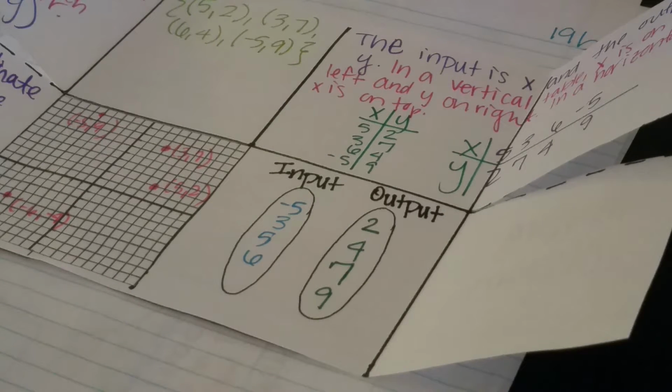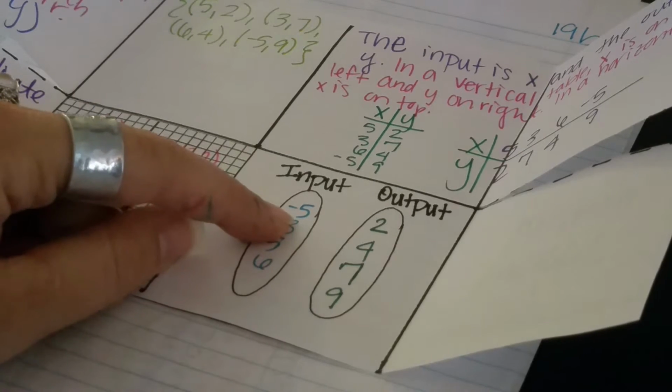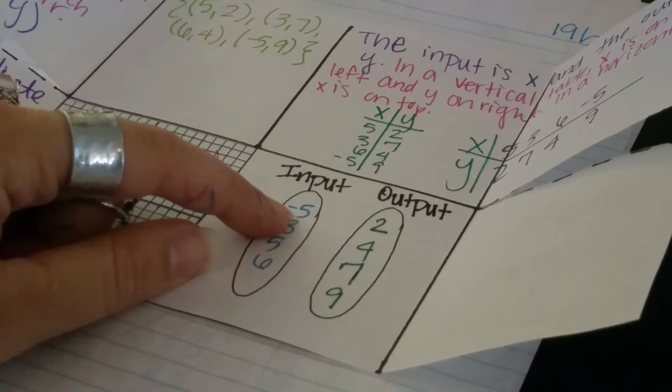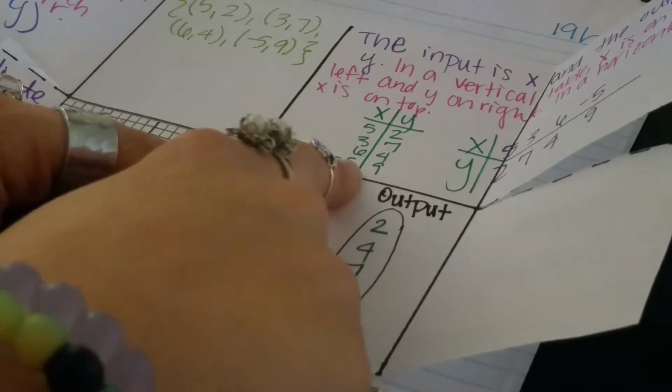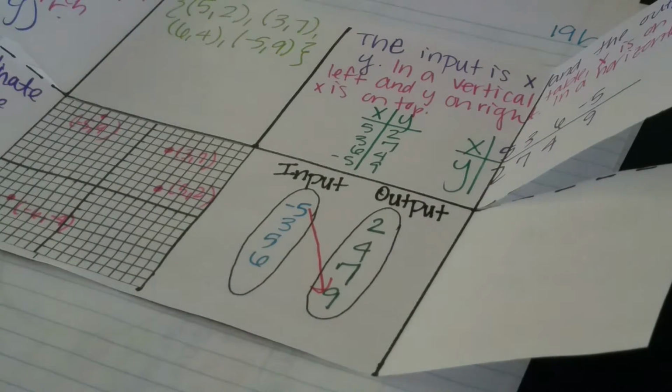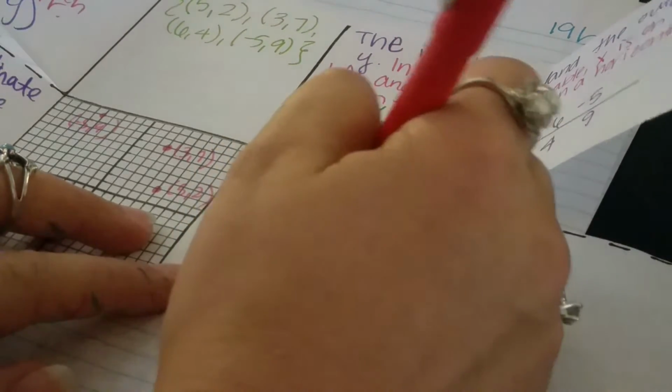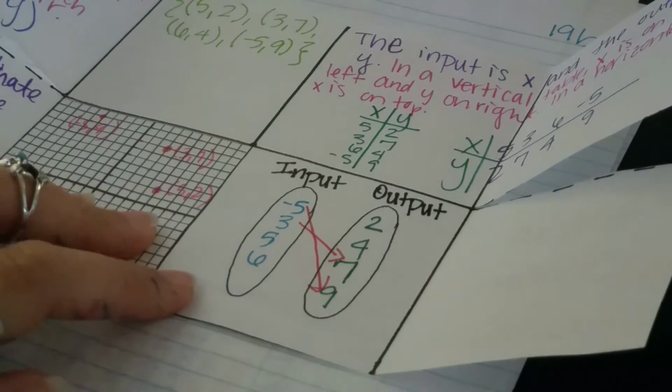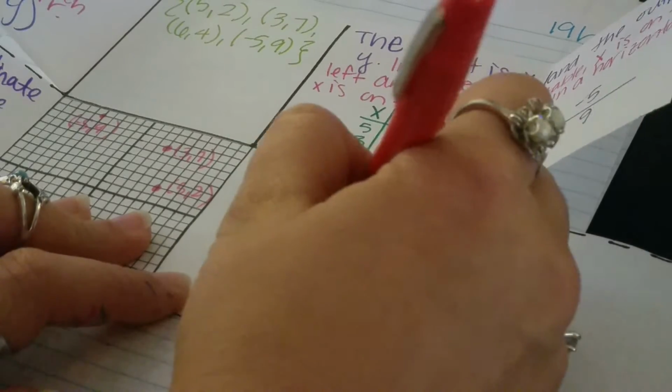All right, so a mapping diagram means that you draw an arrow and map your X coordinate to your Y coordinate. So what is our Y coordinate for -5? No, up here. What is it? 9. So from -5, you draw an arrow down to 9. Do you have to put the line? Yes. And then for 3, what are we going to match that with? And then for 5, what will we match him with? And then 6.